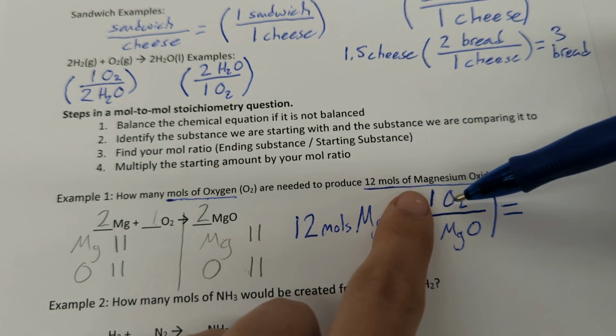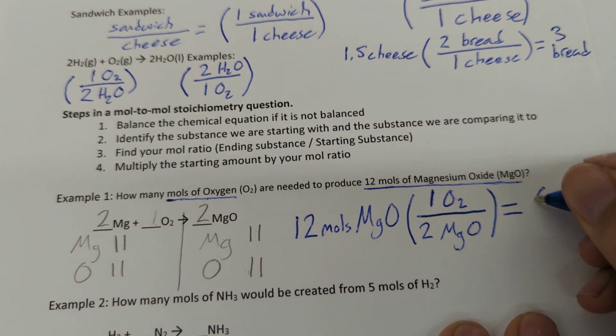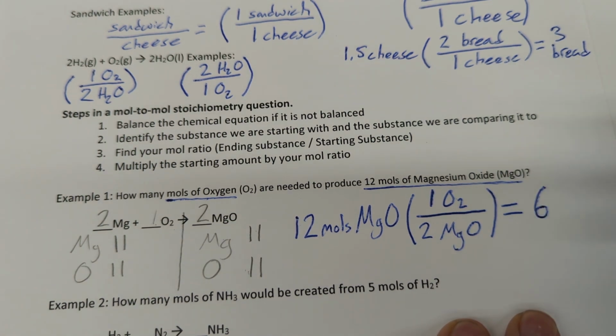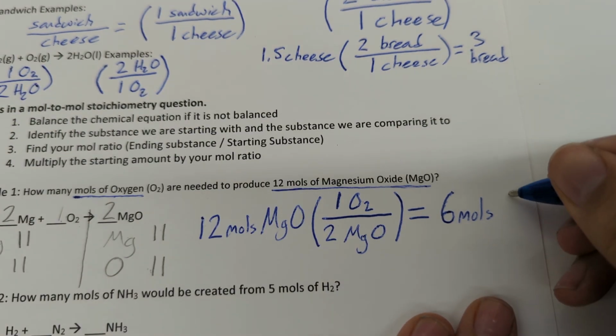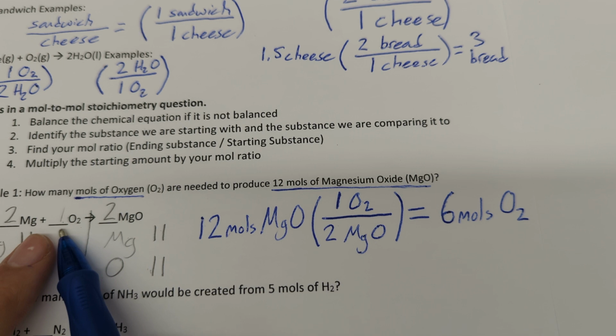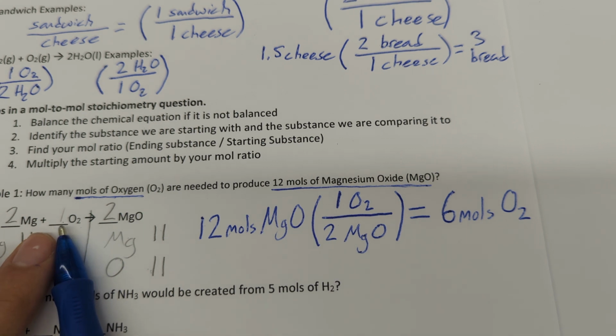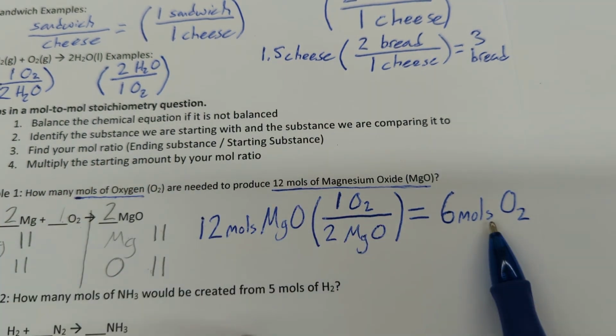So 12 times 1 divided by 2 would mean I would need 6 moles of O2. And if we think about it, that makes a lot of sense. I will make 2 magnesium oxides for every 1 oxygen molecule I have. So that's our mole ratio, and that's how it works.